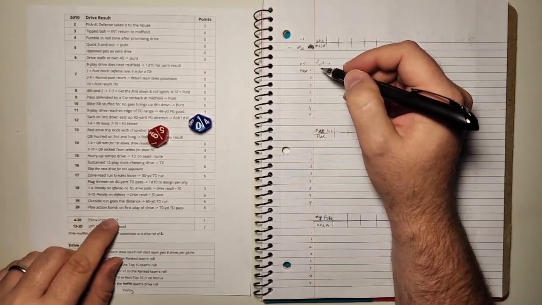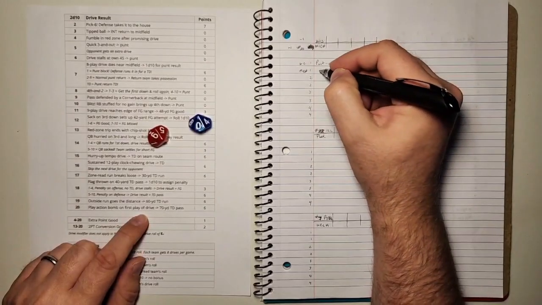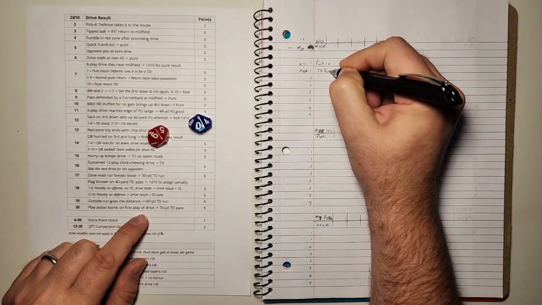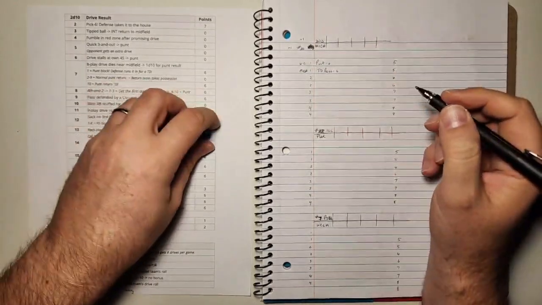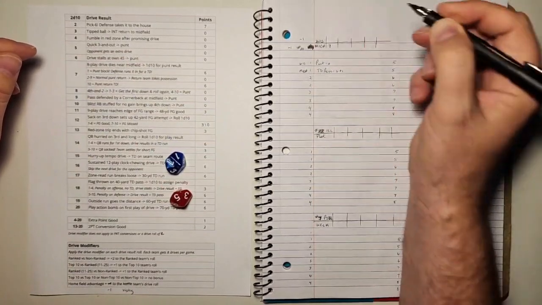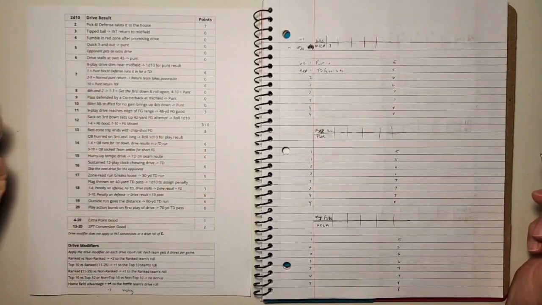19 becomes a 20. A play action bomb. First drive of the game. Pow. 70-yard TD pass. As Michigan says, we are not here to play. We are here to win. So they take a 7-0 lead after the first drive of the game.